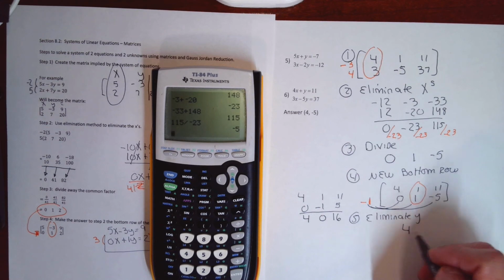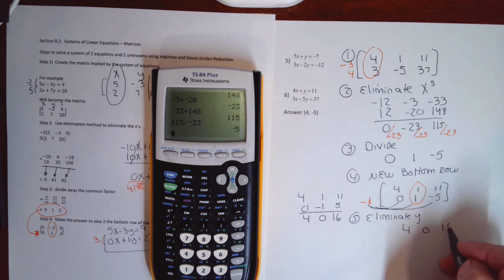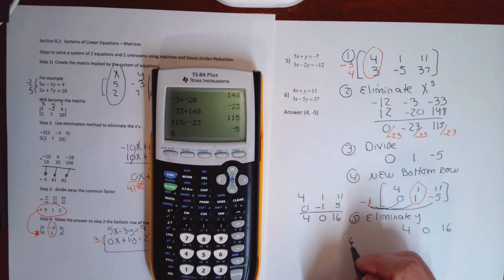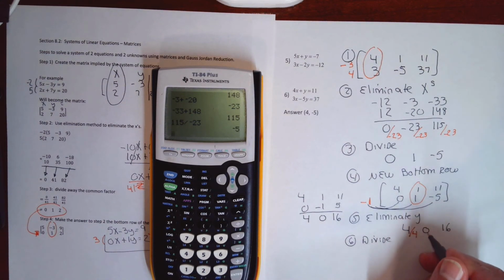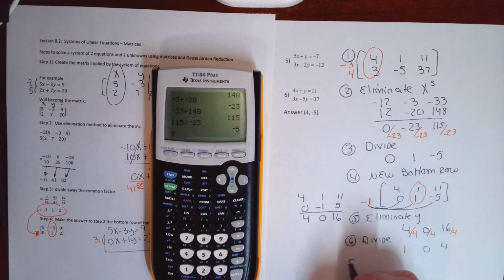So that's my step 5. I've eliminated the y's. Step 6 is to divide. I'm going to divide by 4, divide by 4, divide by 4, and get 1, 0, and 4.